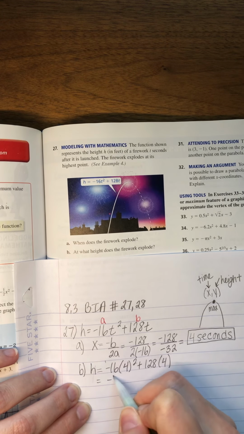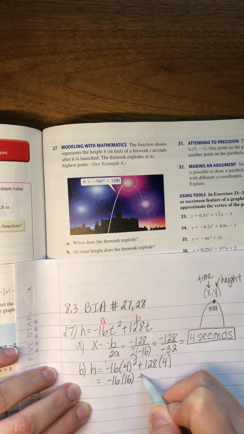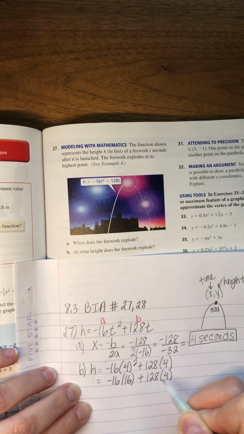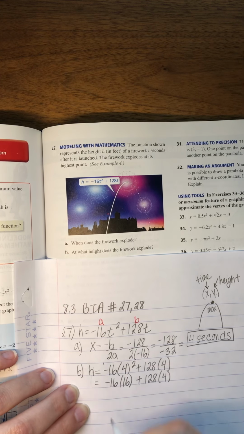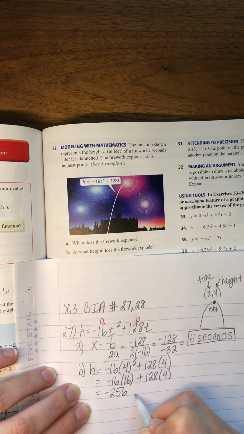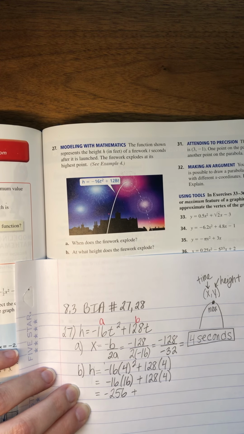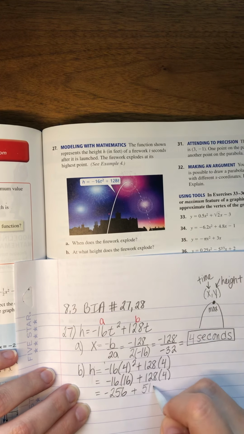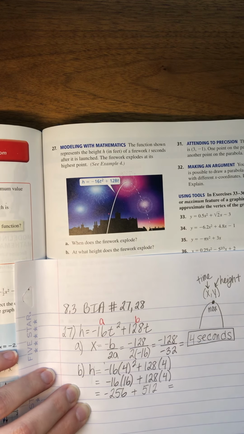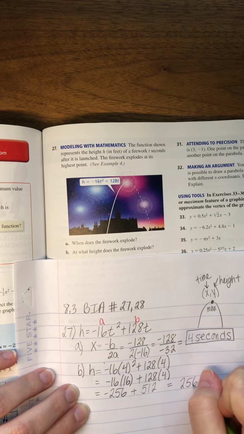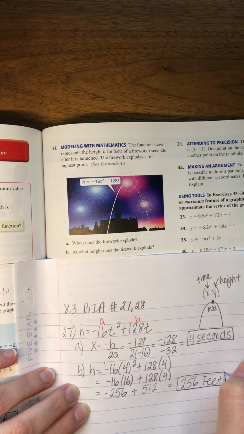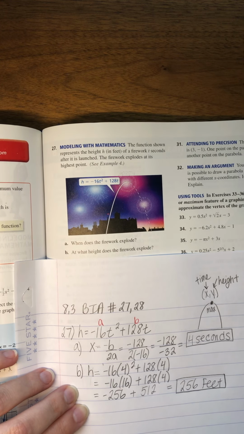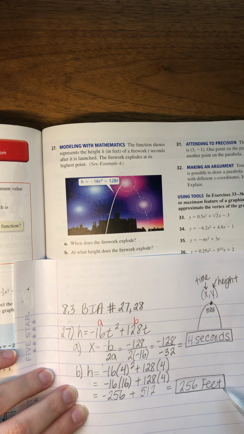Let's follow the order of operations. Negative 16 times 16 plus 128 times 4. Remember to do the exponent first. And I'm going to use my calculator here. Negative 16 times 16 is negative 256. And then 128 times 4 is 512. Let's combine these two together. And I get 256 feet. So that's the height at which the firework will explode.